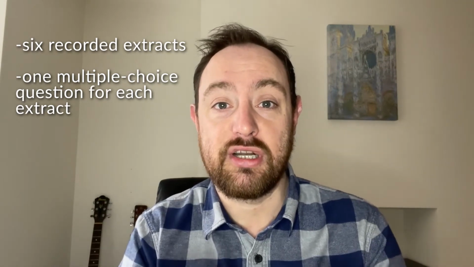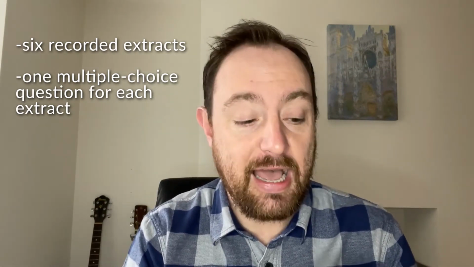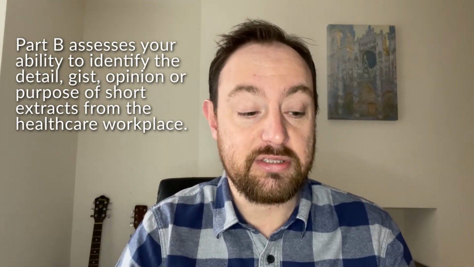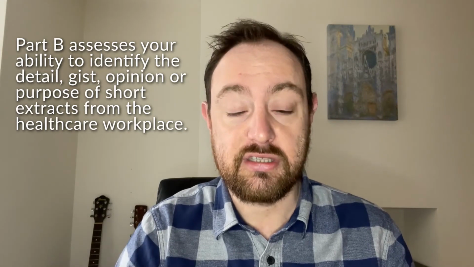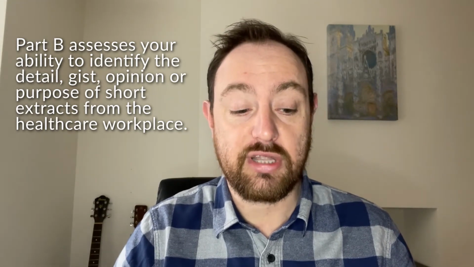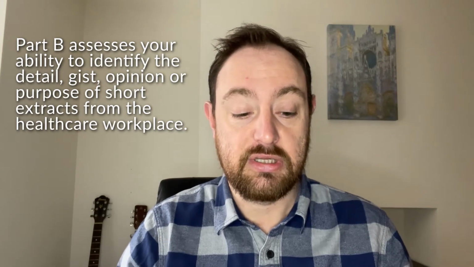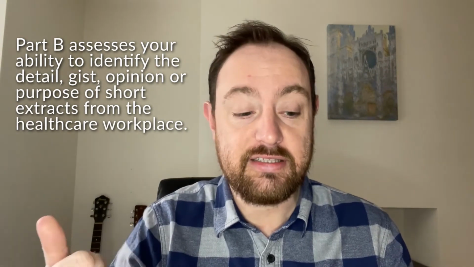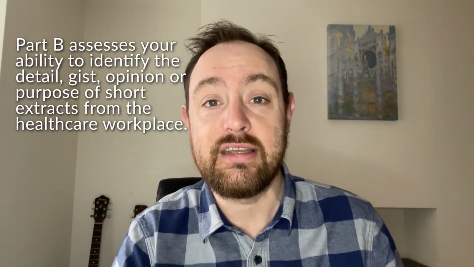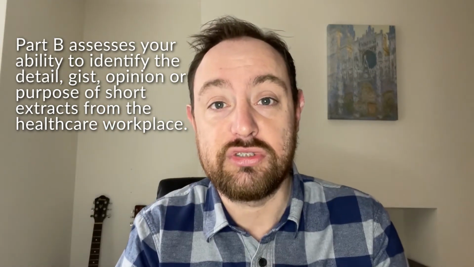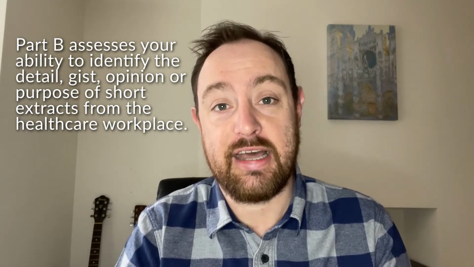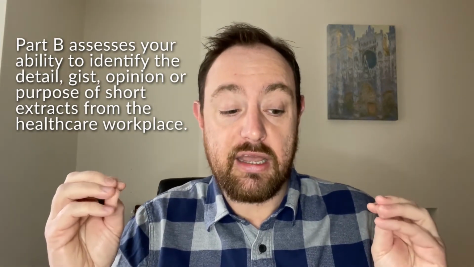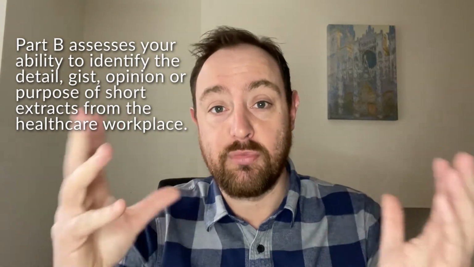Before we get into the procedure, let's talk about what Part B actually assesses. So this is from OET, and they say that it assesses your ability to identify the detail, gist, opinion or purpose of short extracts from the healthcare workplace. Okay, so we've got these 4 things that it's testing: detail, gist, opinion or purpose, but actually I think we can narrow it down to focusing on just 2 of these, and that is gist and detail, because opinion could maybe be gist, could maybe be detail, purpose is more likely to be gist.